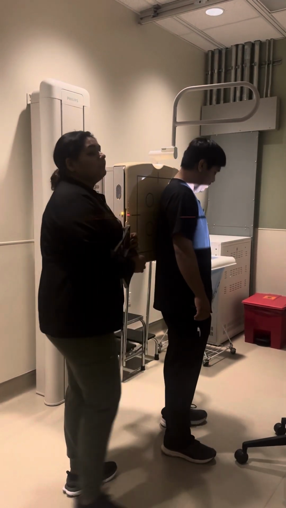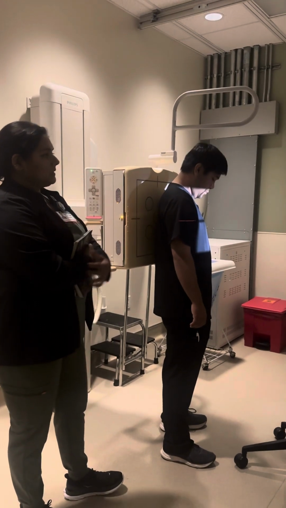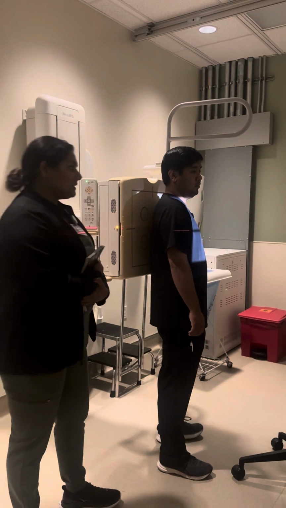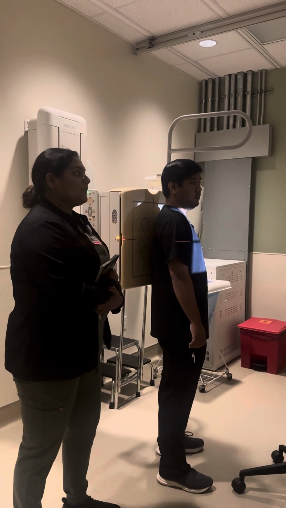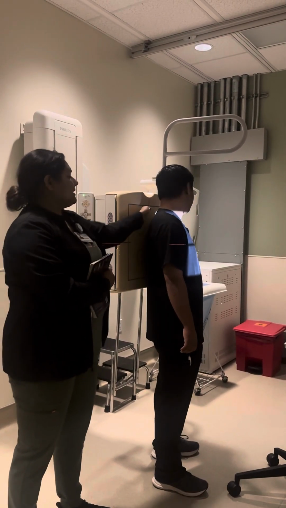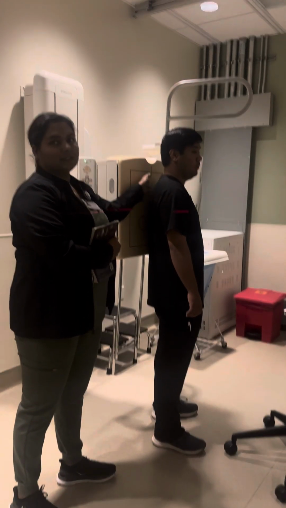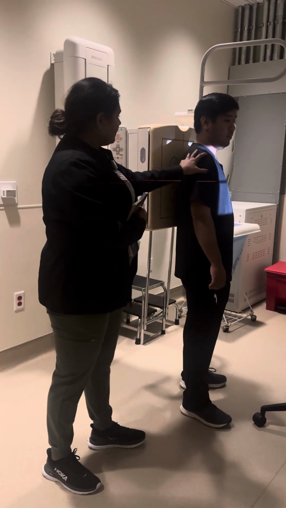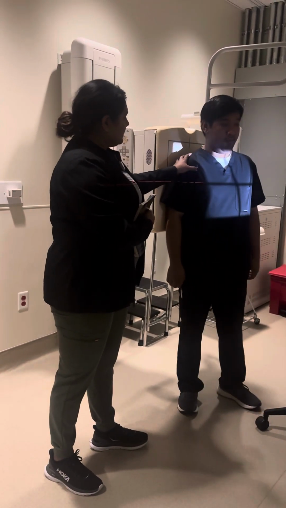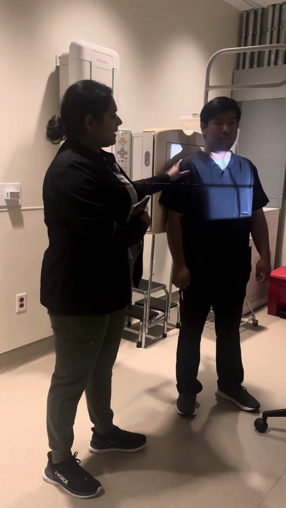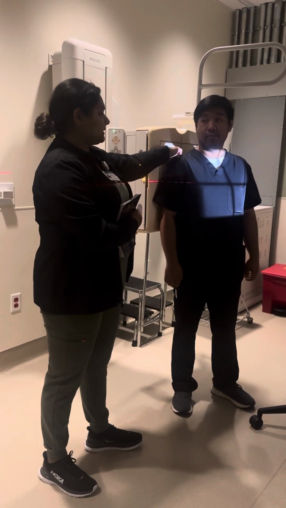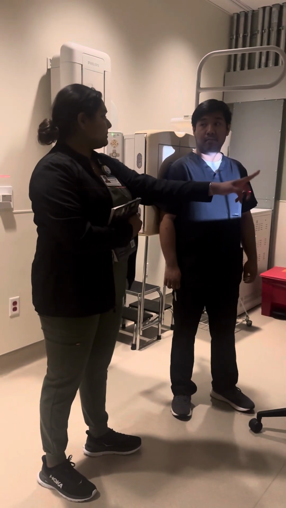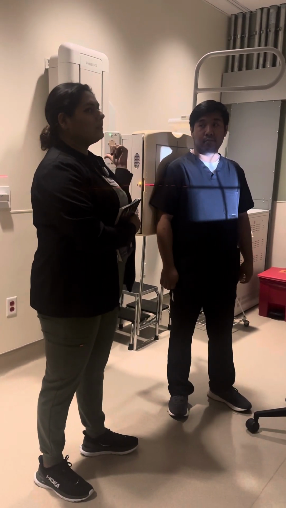Sometimes students get confused. What projection is this? Projection, AP. What position is this? Position is LPO. His left posterior is touching the IR, so he's an LPO. And then bring your right shoulder touching the other way. What position is this? RPO, because right posterior is touching. But what projection is this? Still AP, because the beam is entering anterior, exiting posterior.